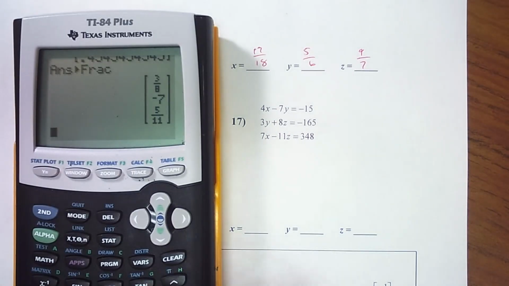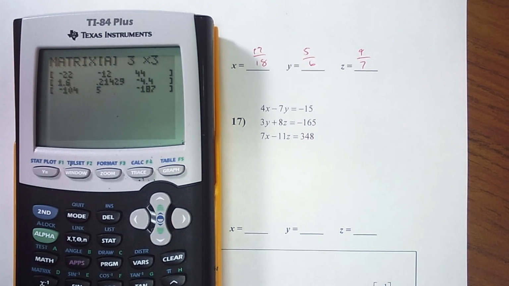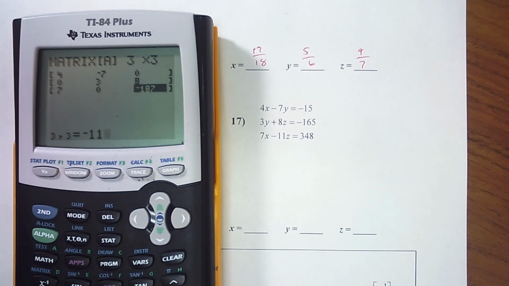And then here we have a 3 by 3 again, and we have to put in some zeros. So second matrix, edit matrix 1 to a 3 by 3. We have 4, negative 7, and then z is 0. X is 0, 3, 8, and then 7, y is 0, negative 11.